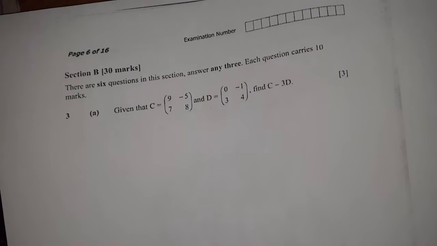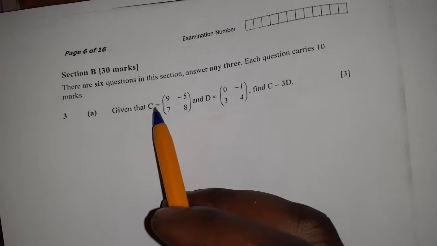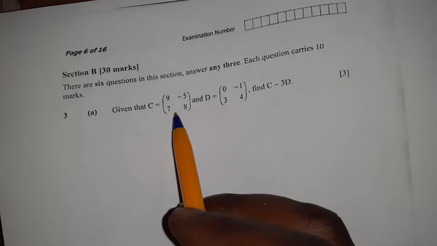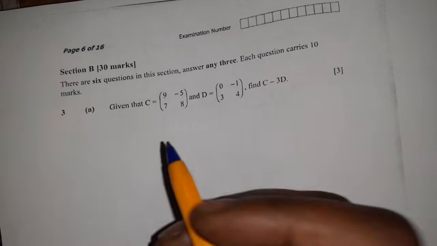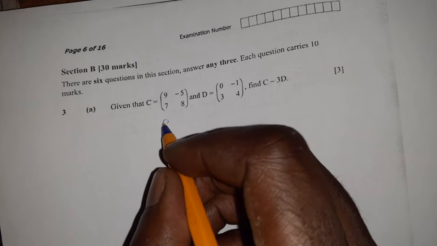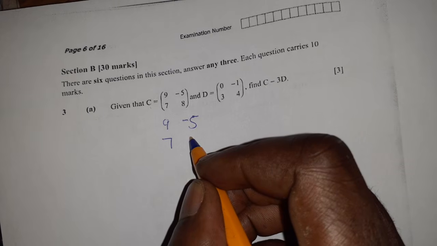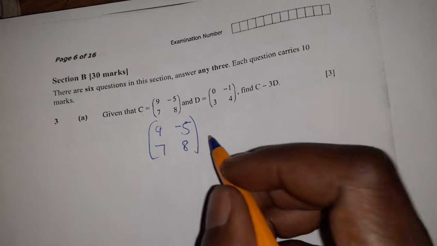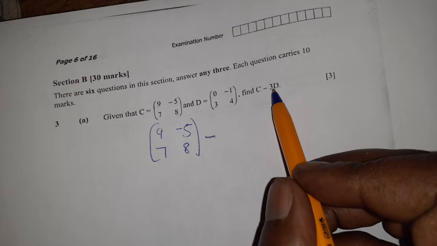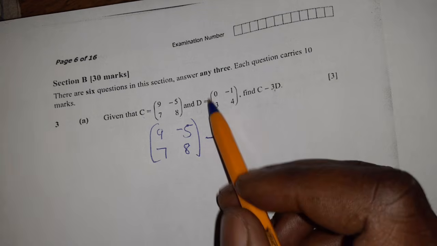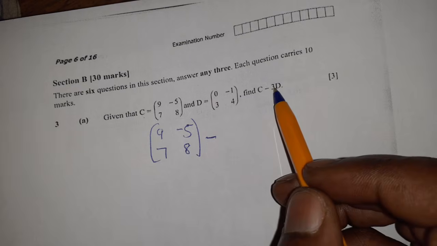Okay, so now we have question 3. Given that matrix C is this one, D is this one, then find C, which is 9, minus 5, 7, 8, minus 3D. Okay, take note, there is 3D. So meaning this matrix here has to be multiplied by 3. Each one of these elements has to be multiplied by 3.